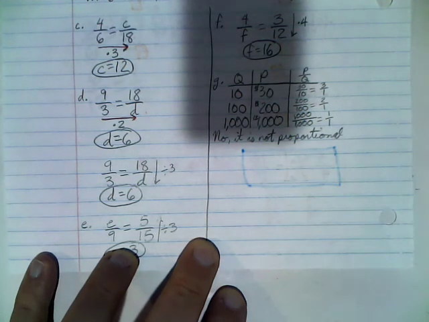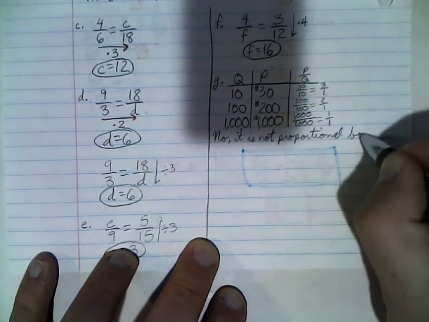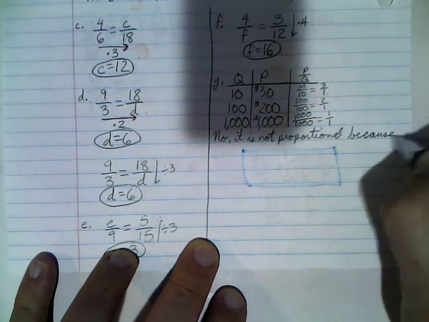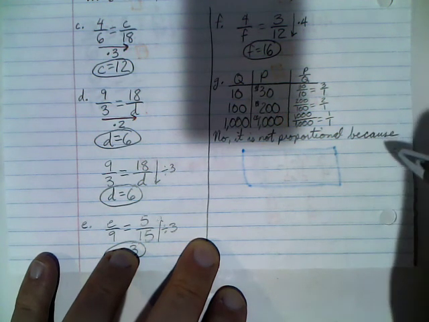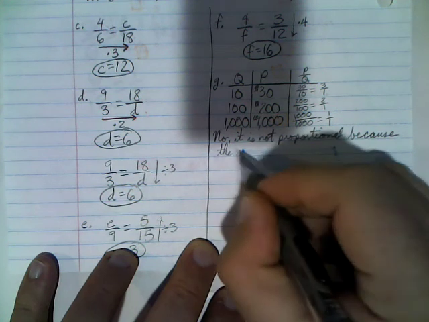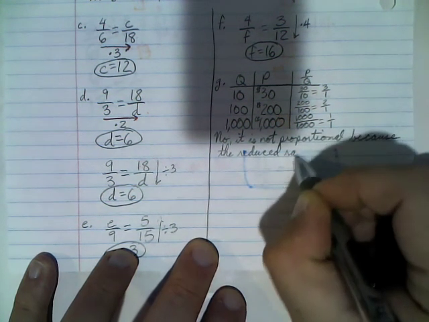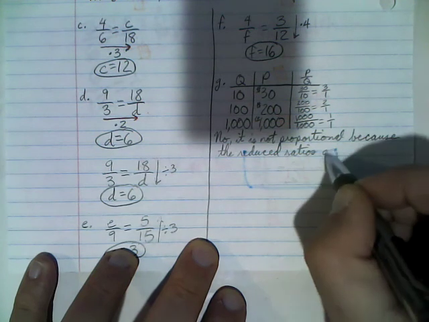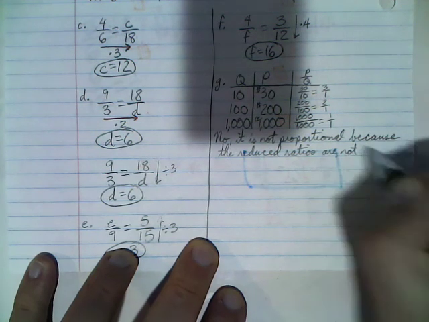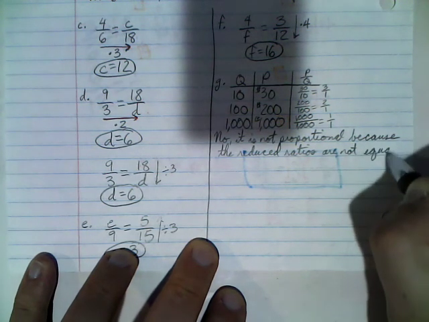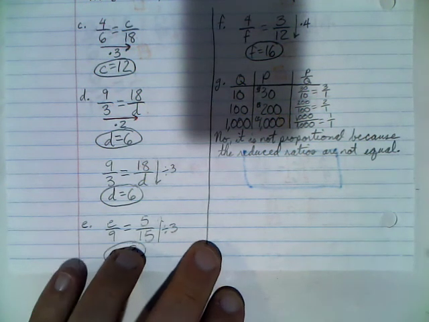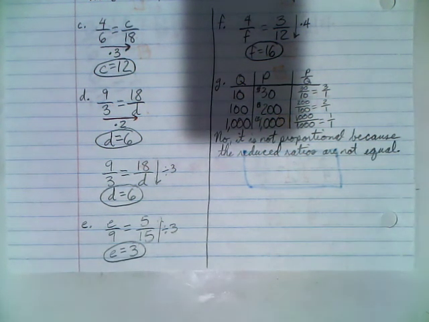And then we're asked, how do we know? Because, as we just showed here in the table, the reduced ratios are not equal.